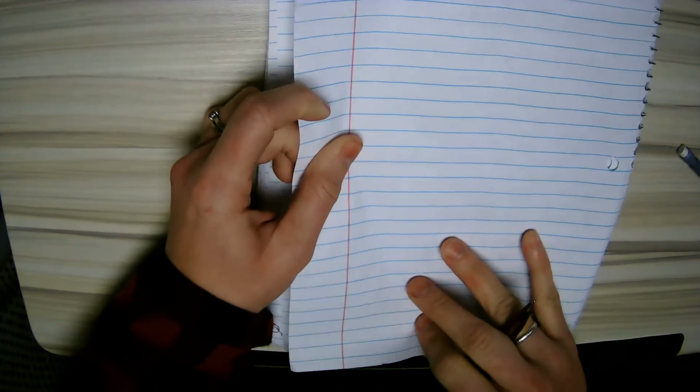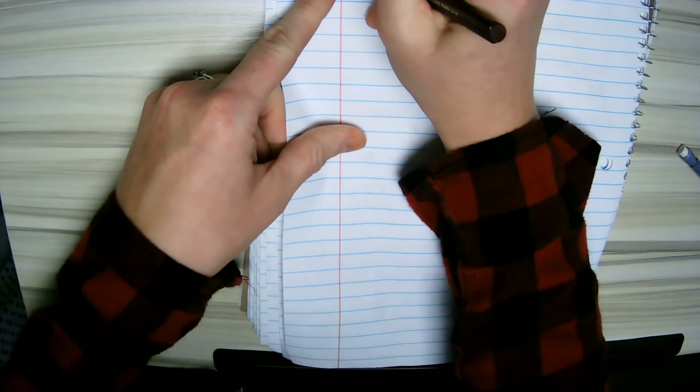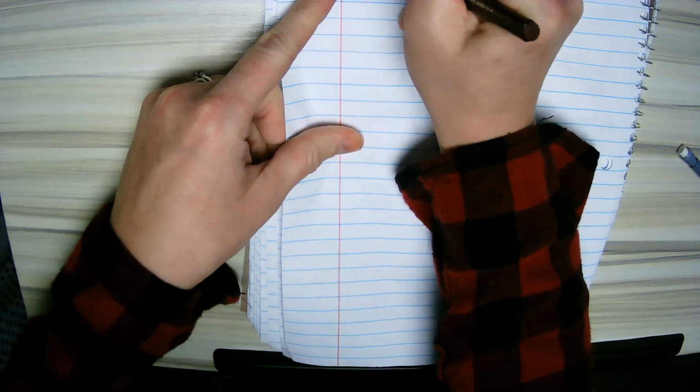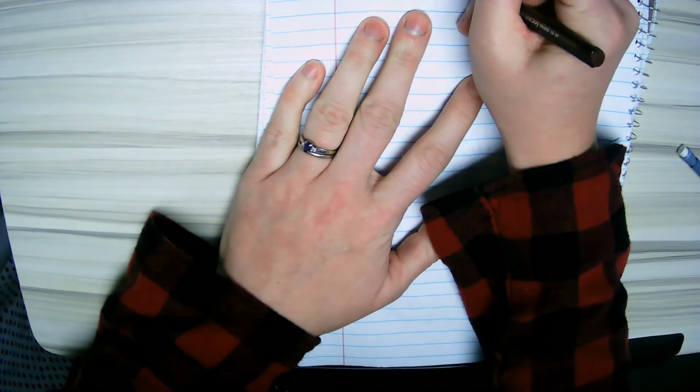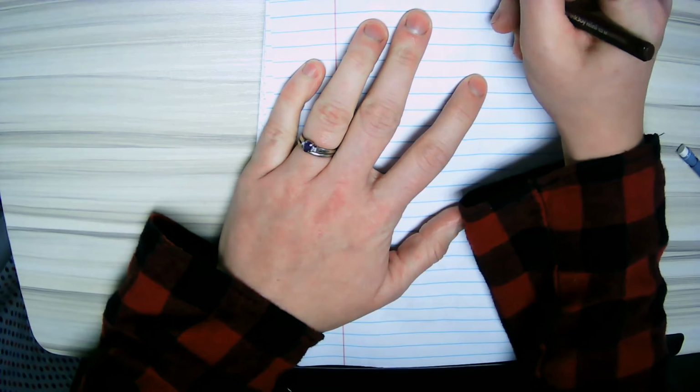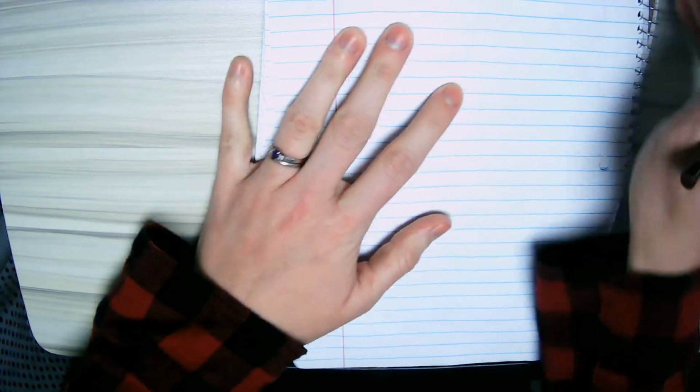Let's try some subtraction, and then I'll give you a few to try on your own. So remember, the subtraction property of equality.